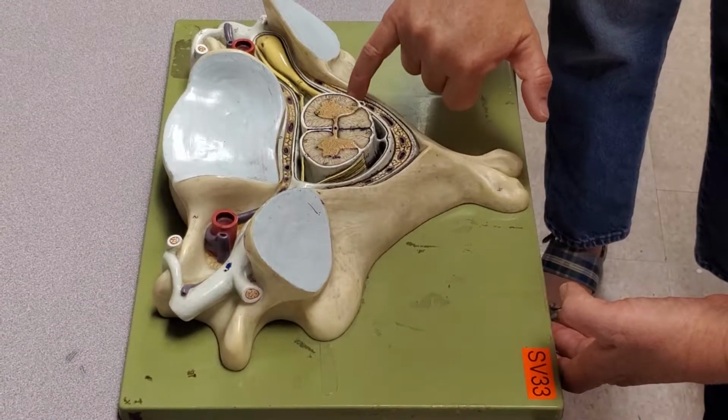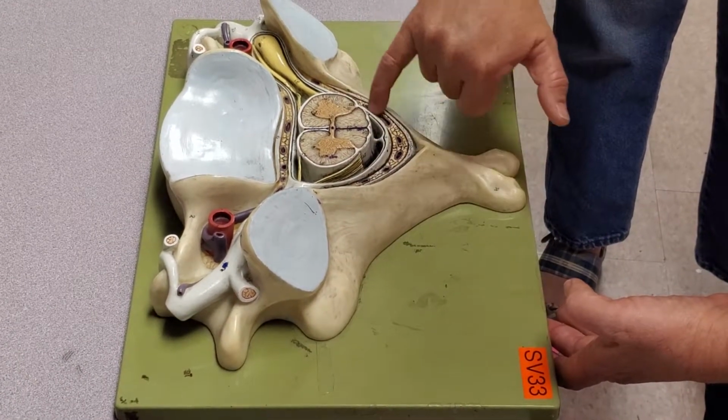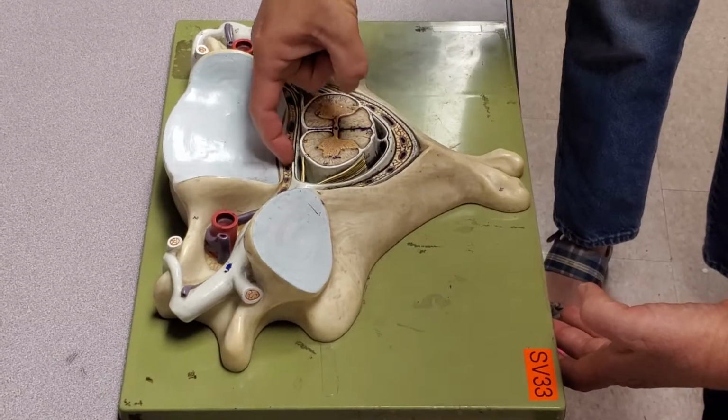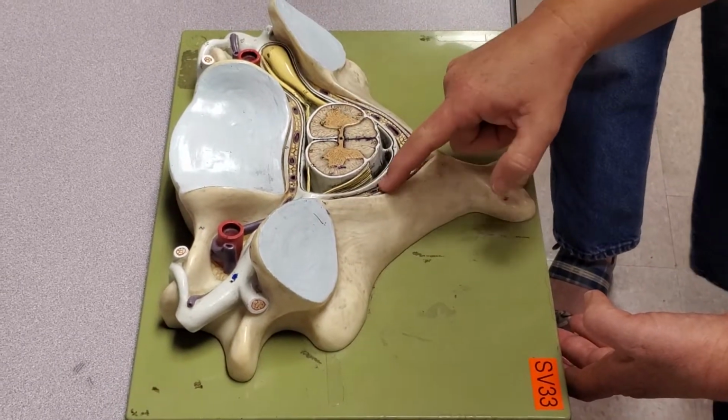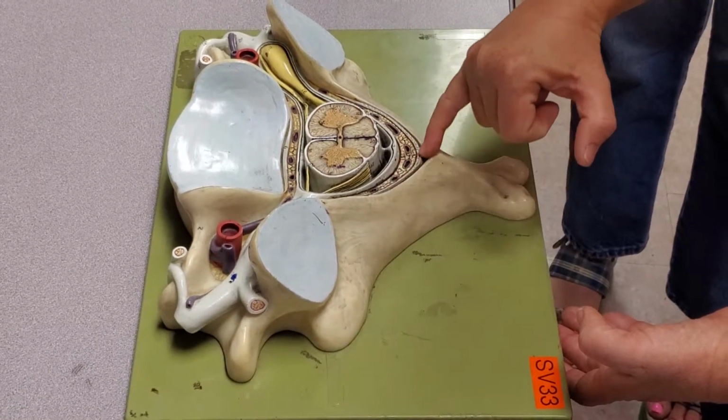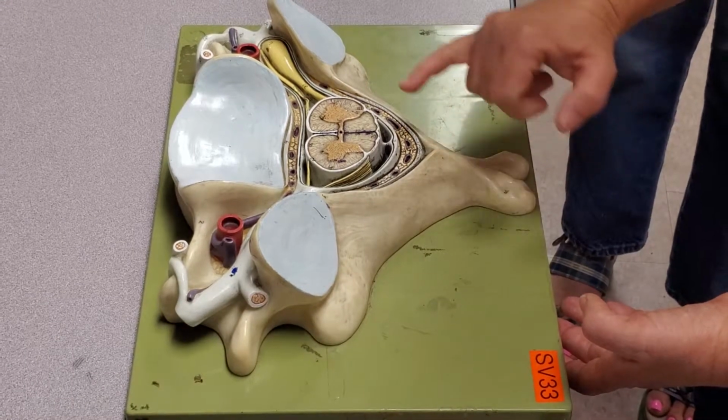Then we have the arachnoid mater, the dura mater, and the epidural space here and here, which is filled with fat and blood vessels. That's where the epidural shot is given. Then we have the periosteum and then the bone.